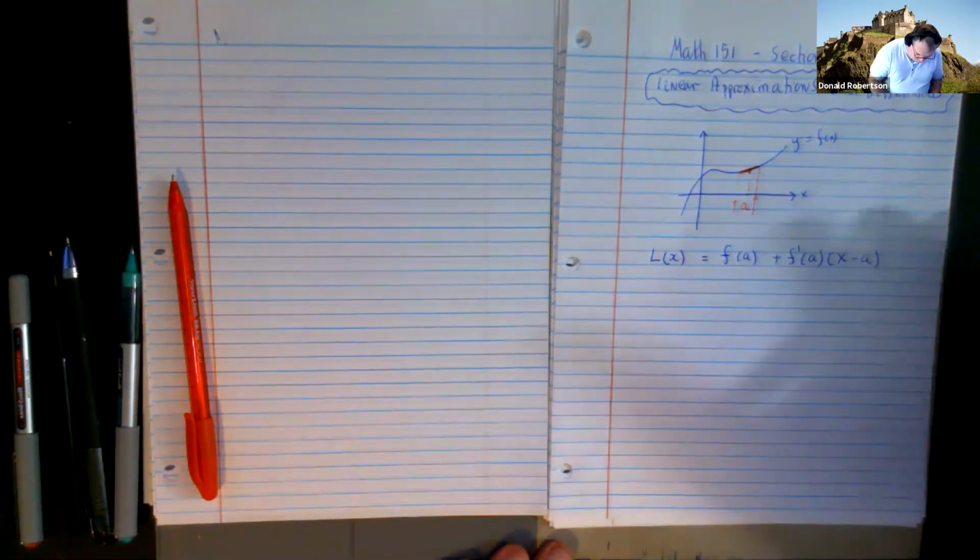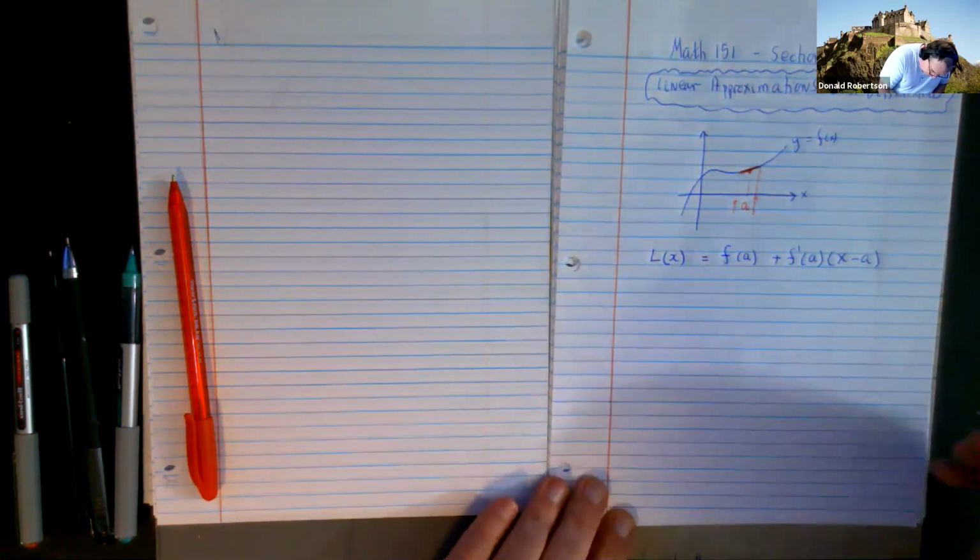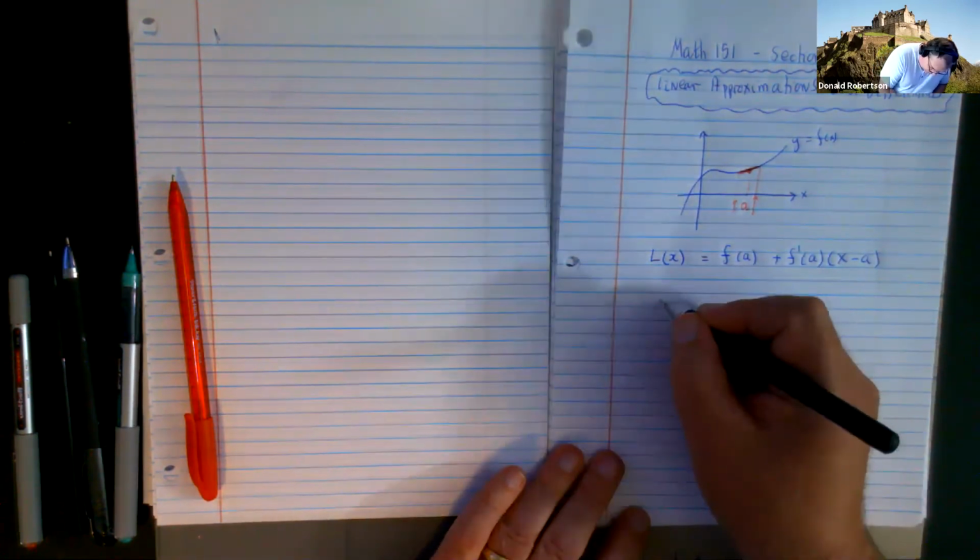It's essentially the equation of the tangent line at x equals a. It just happens to be called the linear approximation function. And the reason why it's got that special name is that we're going to use this equation of the line to estimate the value of a function using a straight line approximation to what would be the original. So I'll give you an example of how that works.